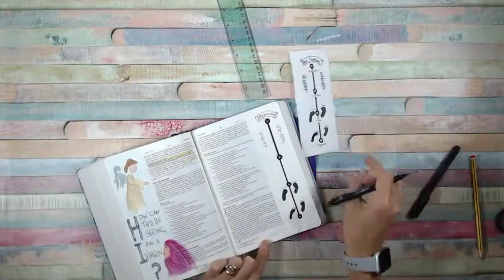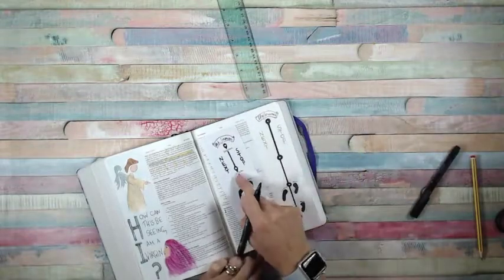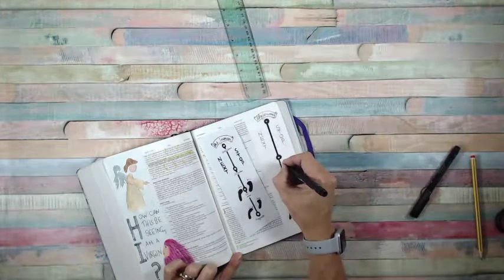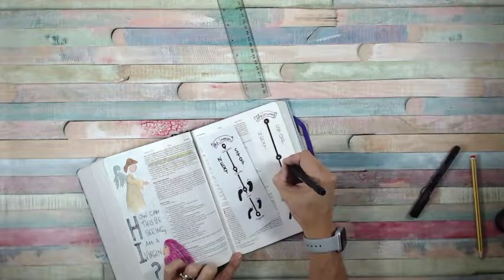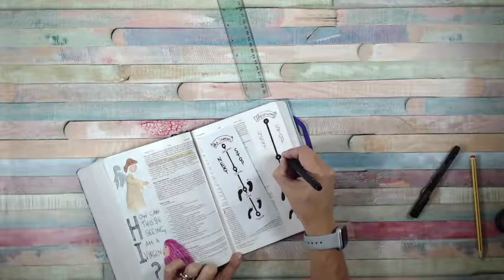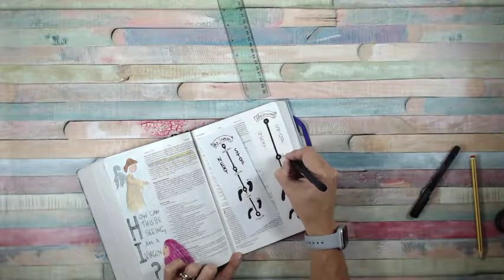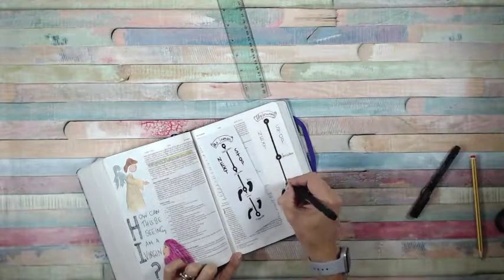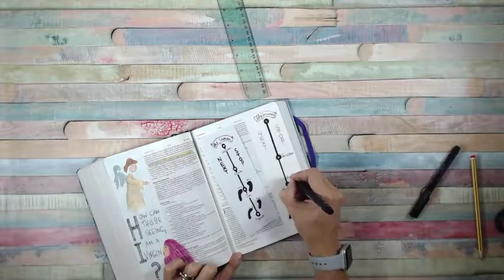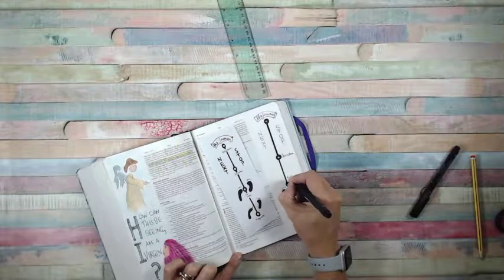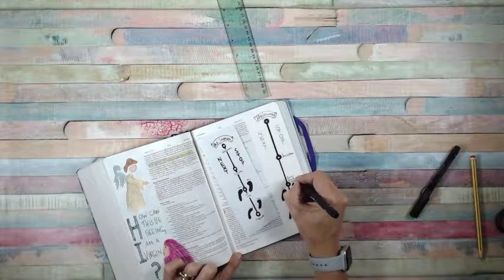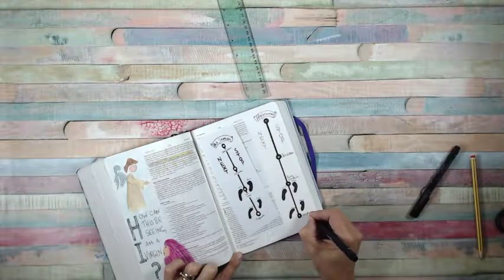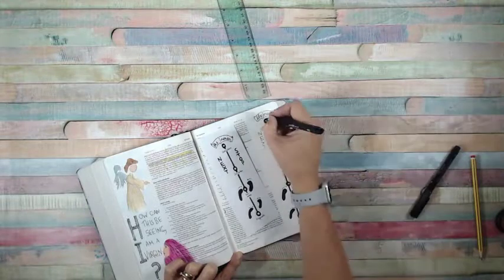So on my original, I'd left a gap to put the names, and I haven't done it on this one. So what I'm going to do is I'm just going to write it possibly by the side, like this. So Jerusalem, River Jordan, Nazareth, and then Bethlehem.